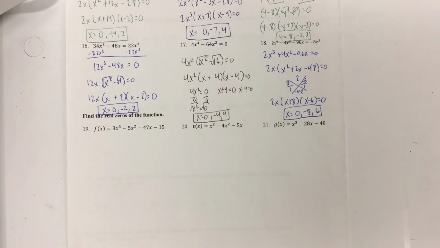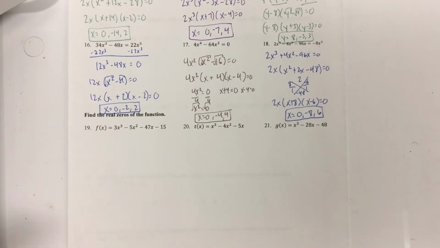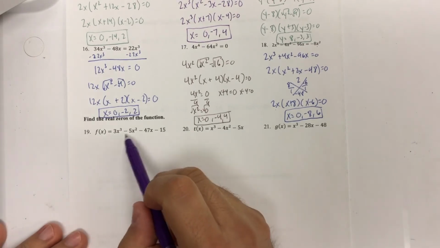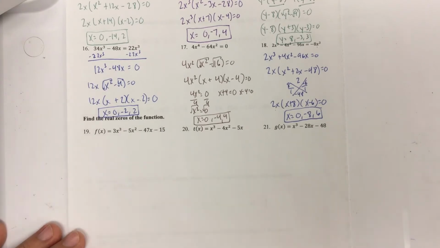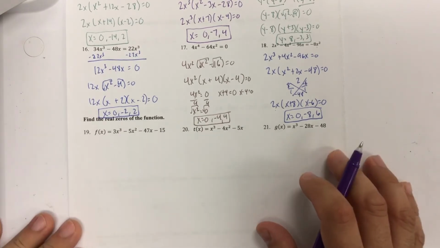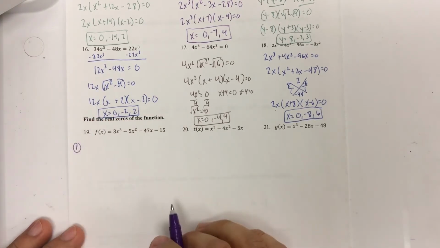All right, on to 19, 20, and 21. It says to find the real zeros of the function. So when I looked at these, first off, I noticed there's 4 terms, but when I did factor by grouping, I noticed this had an x squared in common, this had a negative 1, but the parentheses wouldn't be the same. So you can definitely give that a shot, but I'm gonna go straight to the rational root theorem, and I'll walk you through the steps. So step number 1 is to identify all possible solutions.